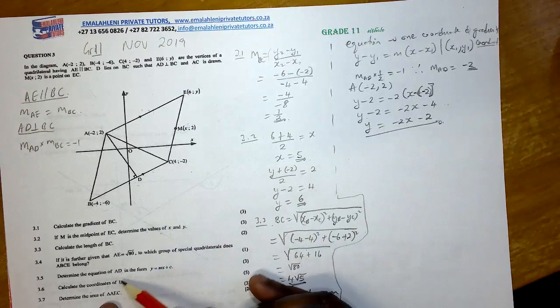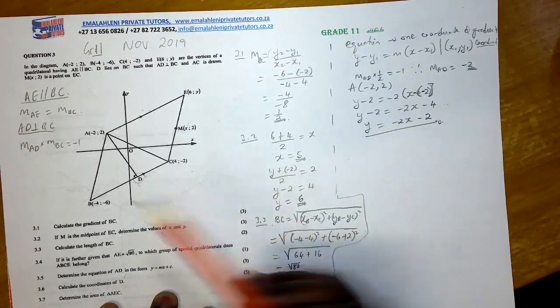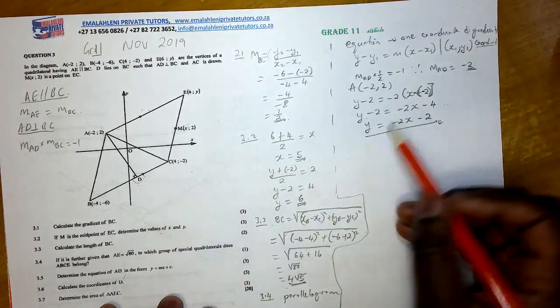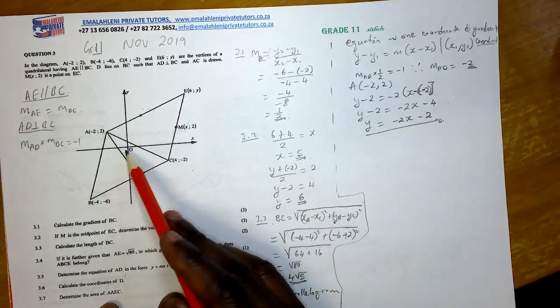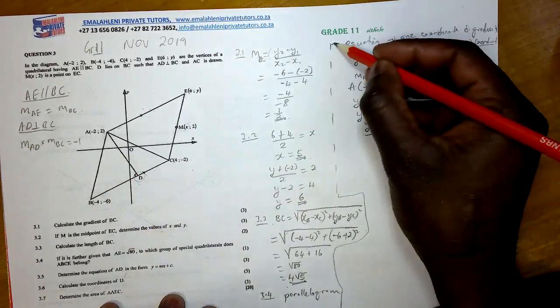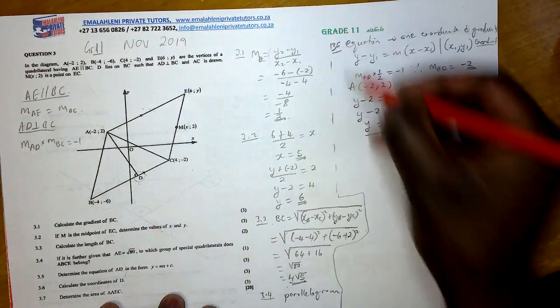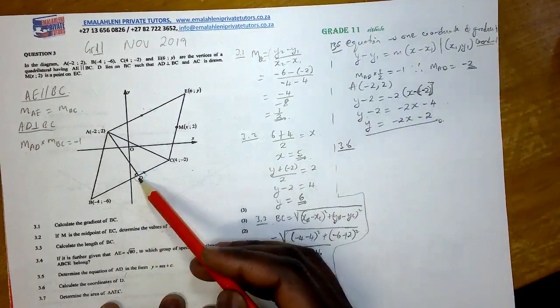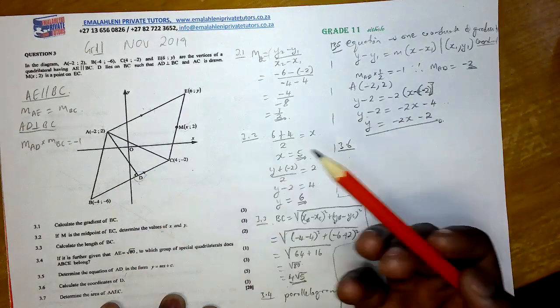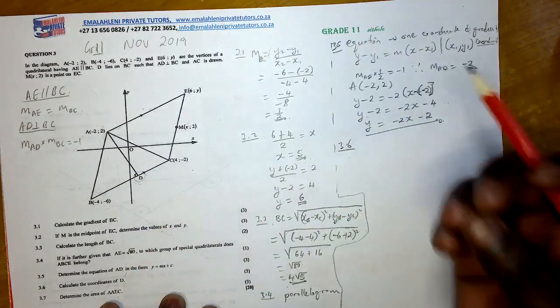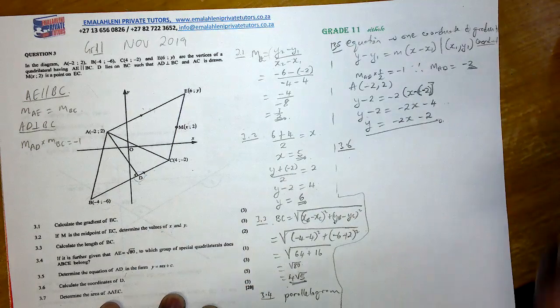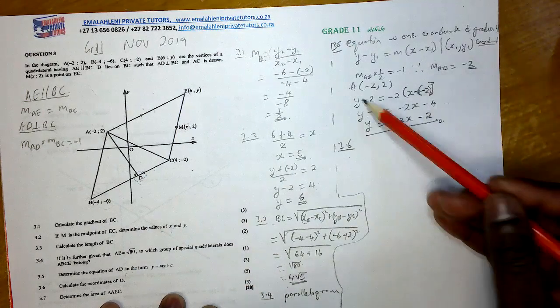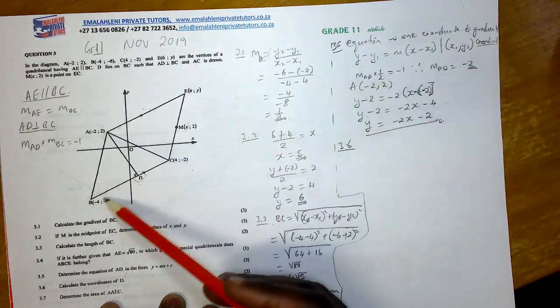calculate the coordinates of D. Now we want to find D, but D is a point of intersection. This is 3.5. D is a point of intersection of AD and BC. So what must we do? We must find the equation of, in this case we have the equation of AD, so we must find the equation of BC.